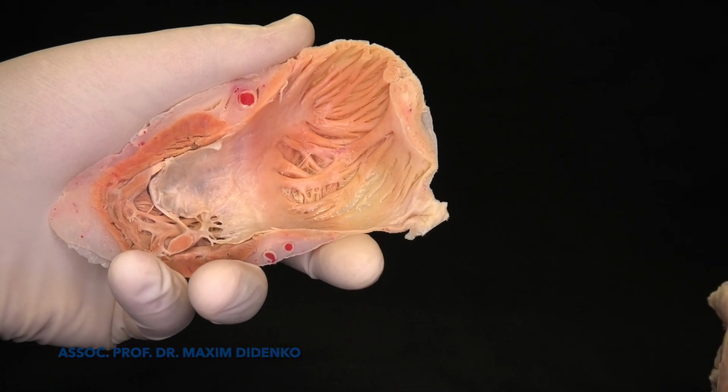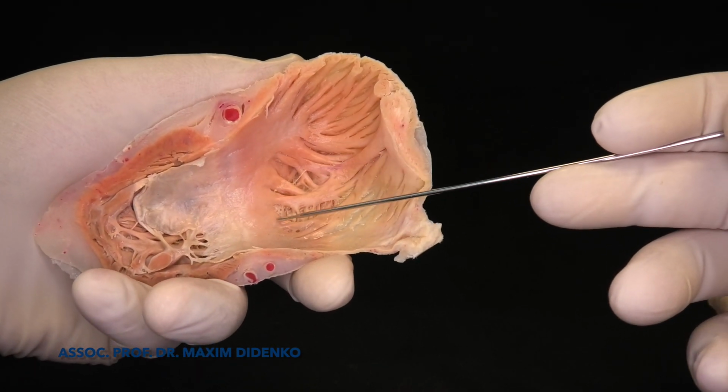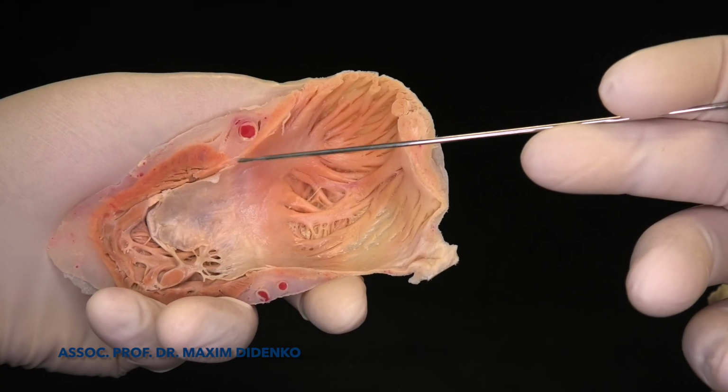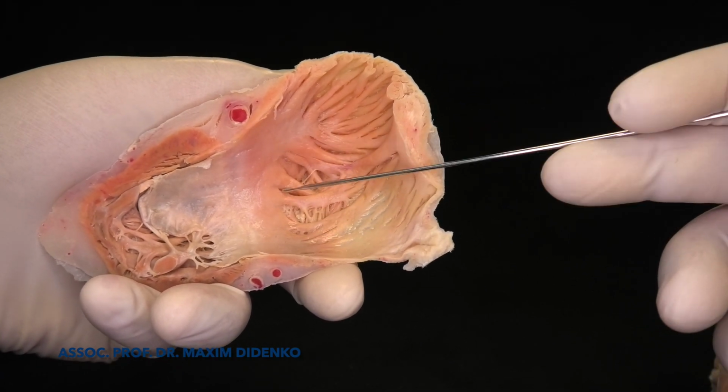So these are two different parts of the right atrium. The third part which we can distinguish is the so-called vestibulum, from the tricuspid valve to the trabeculated part.